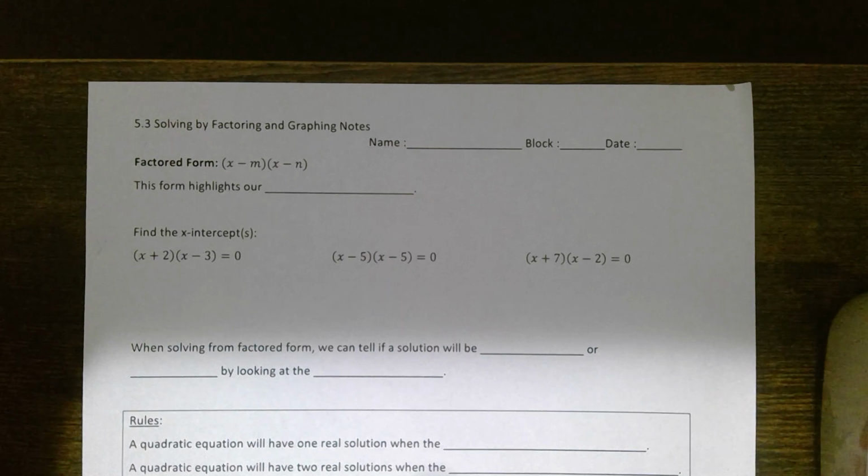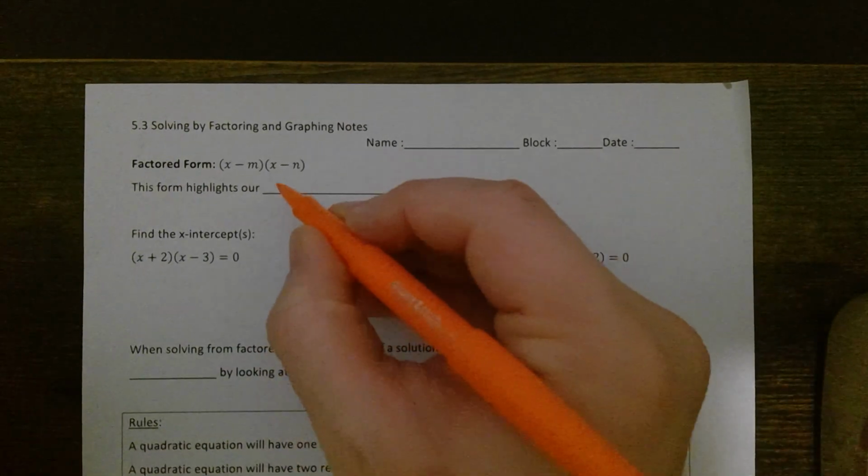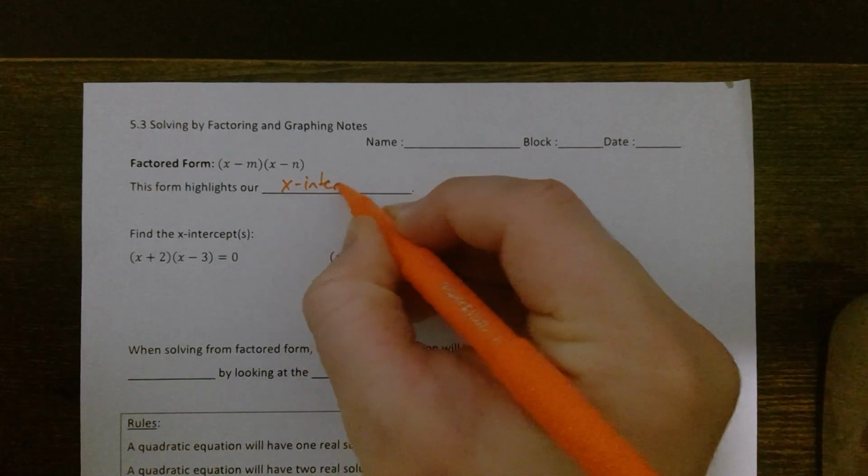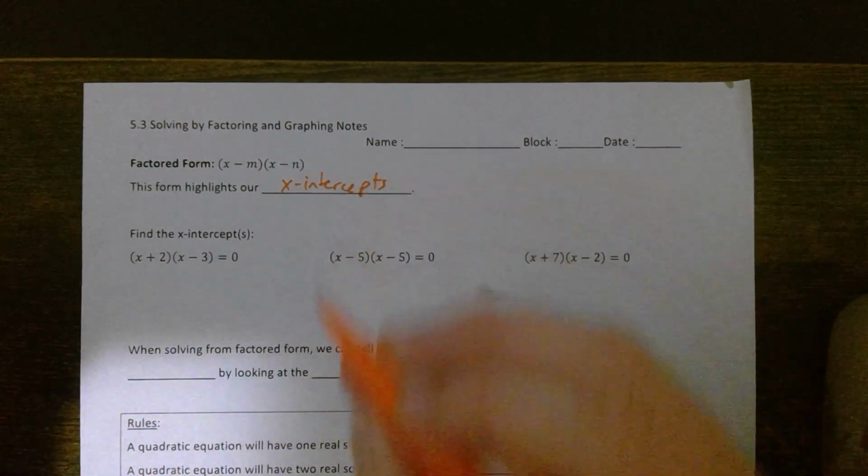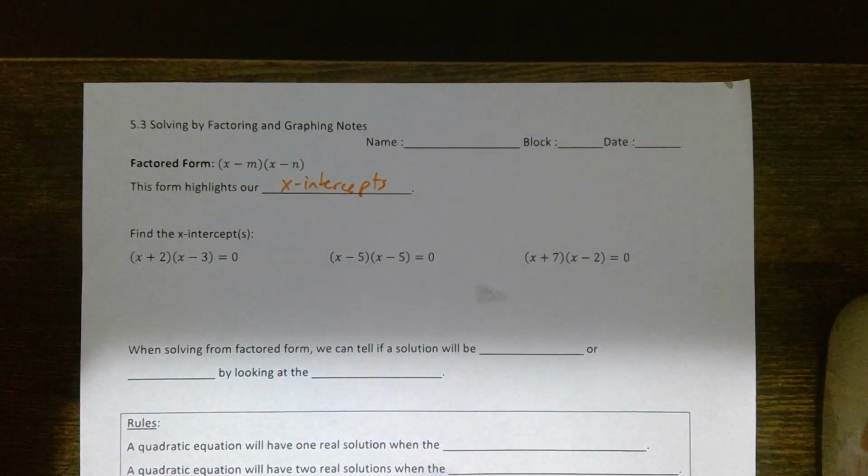So we'll start off by looking at factored form, hopefully jogging our memory on seeing this before. And to recall, we know that this form is going to highlight our x-intercepts. We saw this last semester when we were identifying those x-intercepts, those key features from our factored form. So let's go ahead and do some examples here.